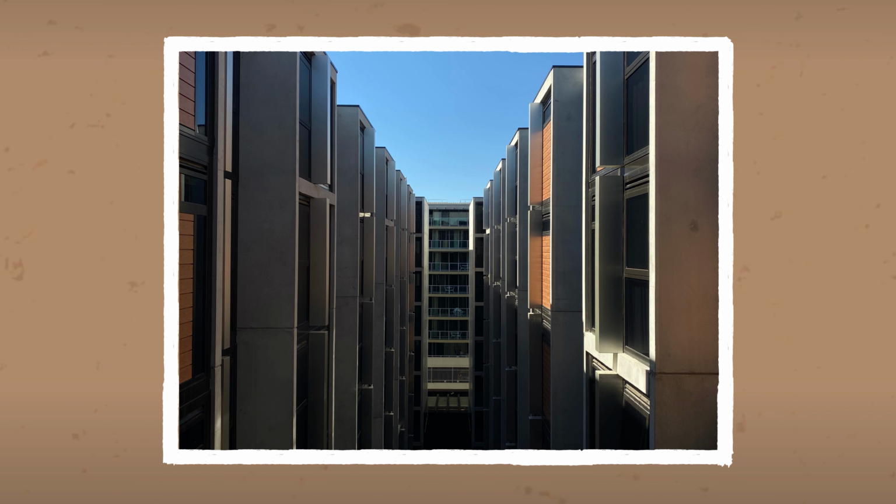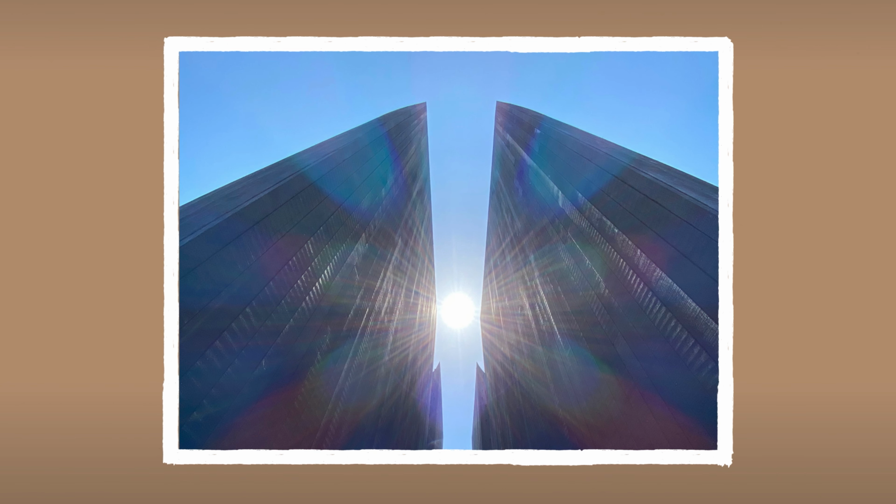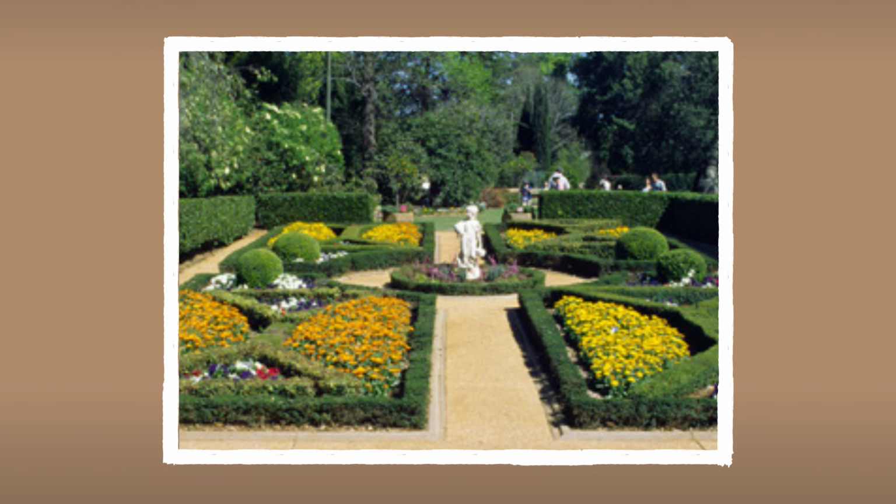Balance refers to an equilibrium, either symmetrical or asymmetrical. With symmetrical balance, there is duplication on either side of an imaginary line of components in terms of line, form, or color. Asymmetrical balance involves dissimilar placement of different objects or masses on either side of the same sort of imaginary line, but in a way that equilibrium exists.